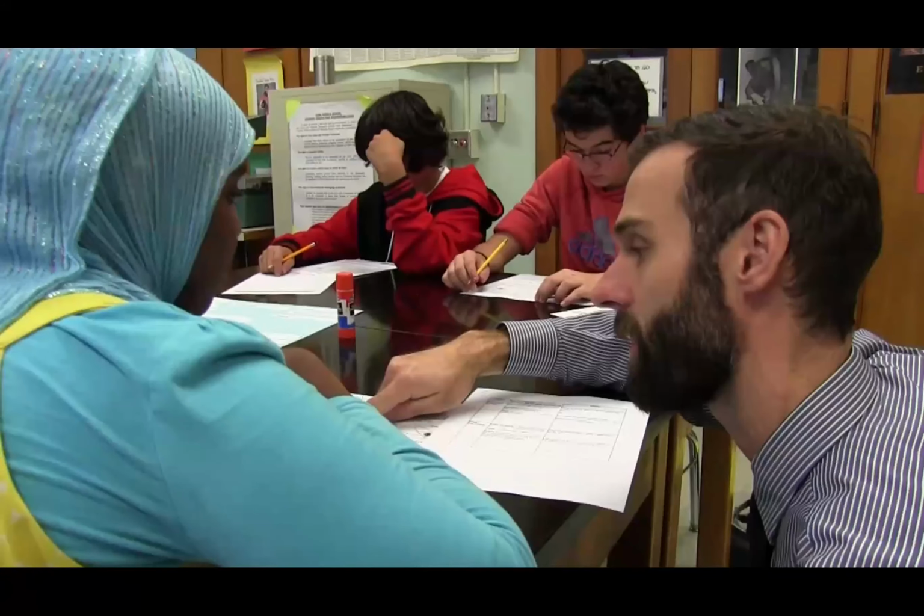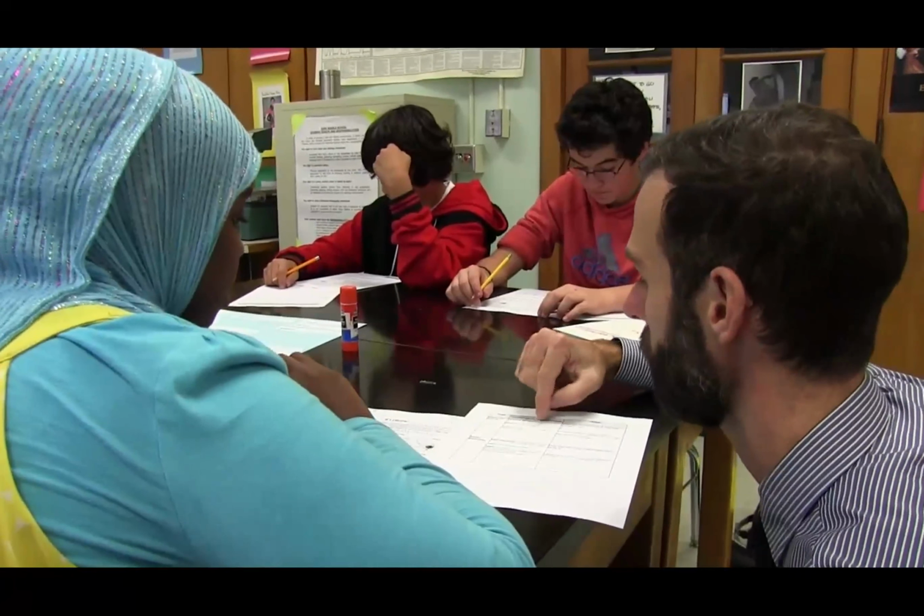So as the year goes on and kids become more comfortable with this close reading strategy, that frees me up to go around and check in with kids.